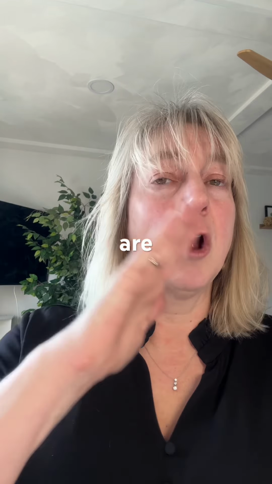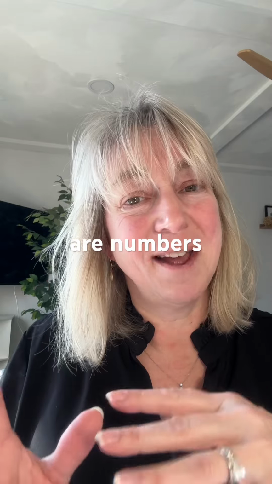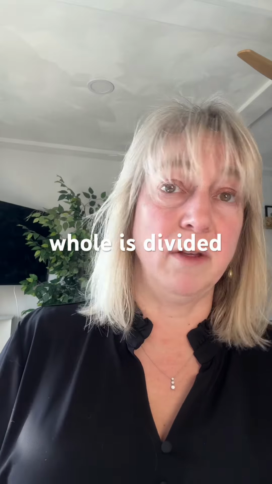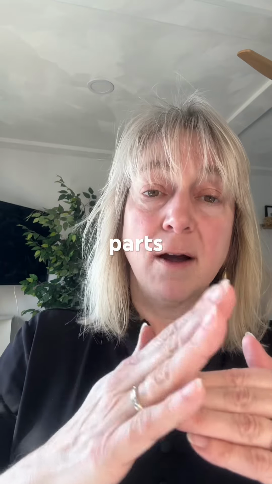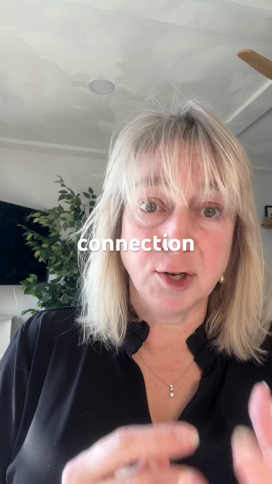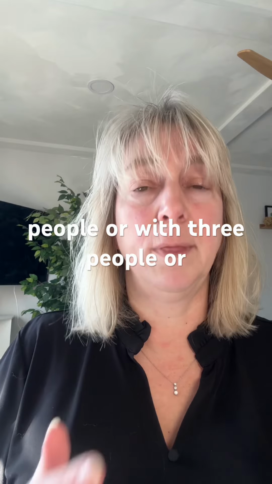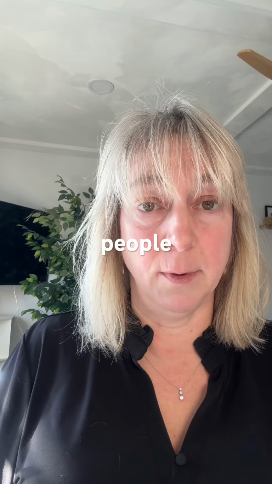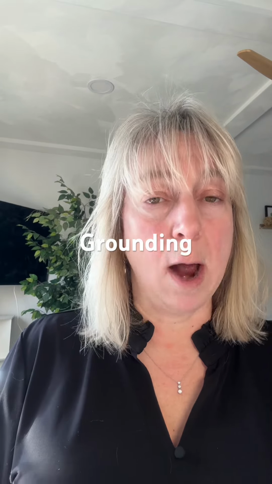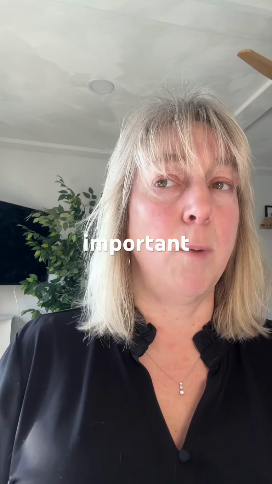Fractions are talking about parts, and students need to understand that even though fractions are numbers, they are not whole numbers. The denominator tells us how many parts the whole is divided into, and the more parts you divide something into, the smaller the parts get. Now, students can make this connection with pizza, right? If you talk about sharing one pizza with 2 people, or with 3 people, or 4 people, or 10 people, or 100 people, what's happening to the size of the pizzas? Grounding the fraction work into concrete things is so important.